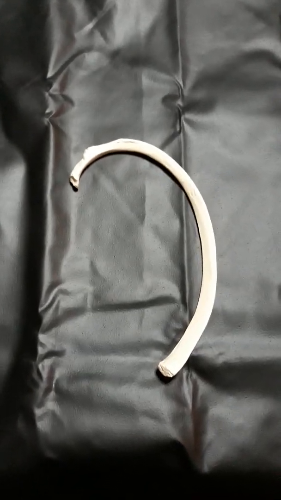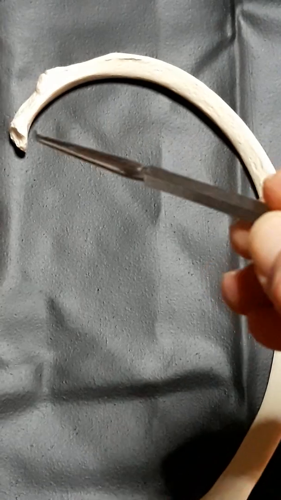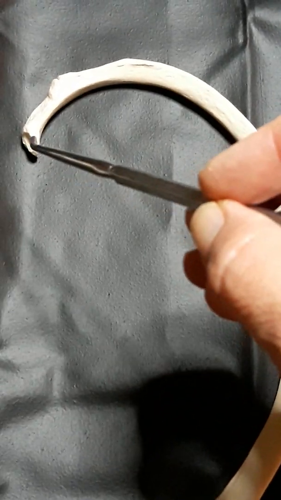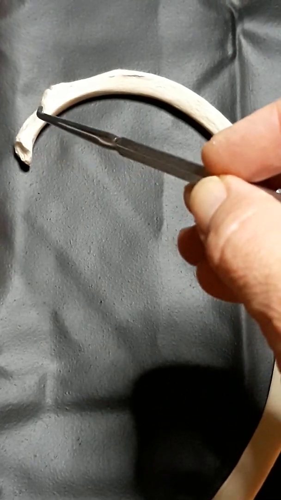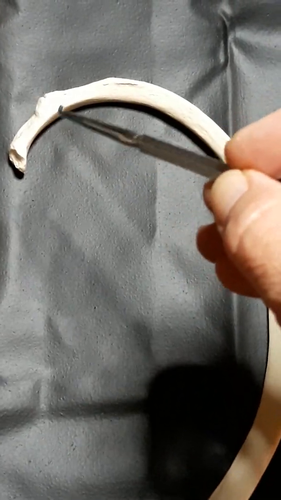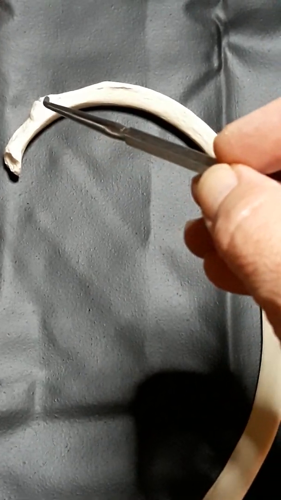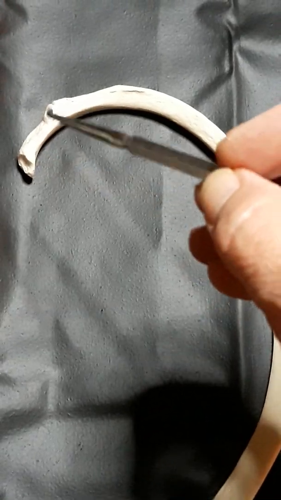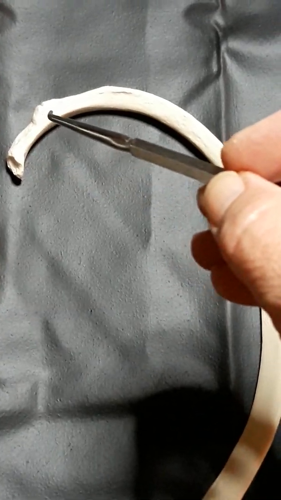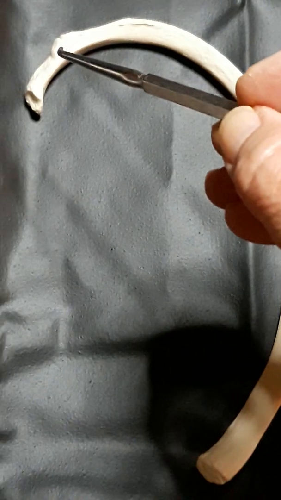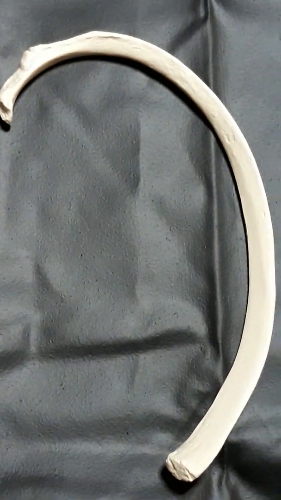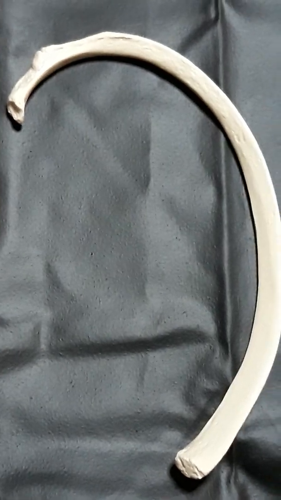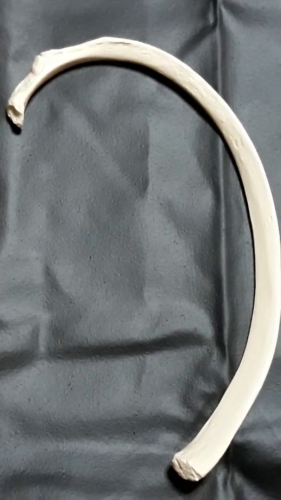On this end of our rib, we have the head, the neck, and this bump is called the tubercle.